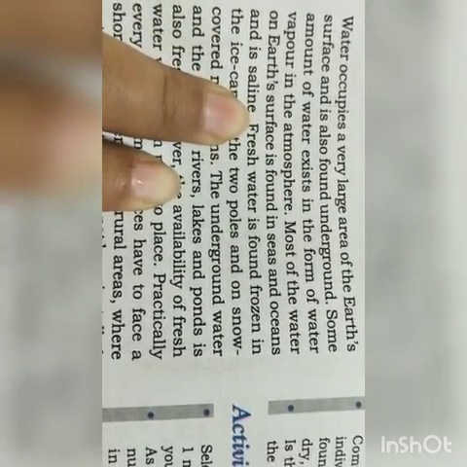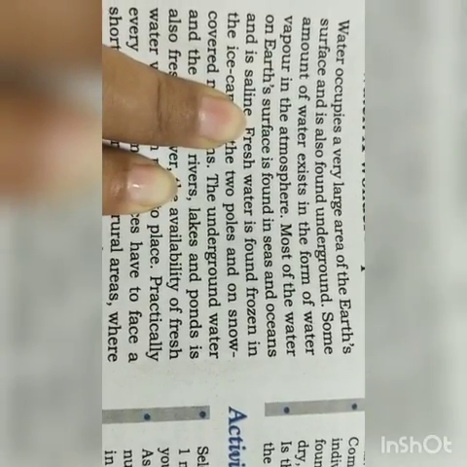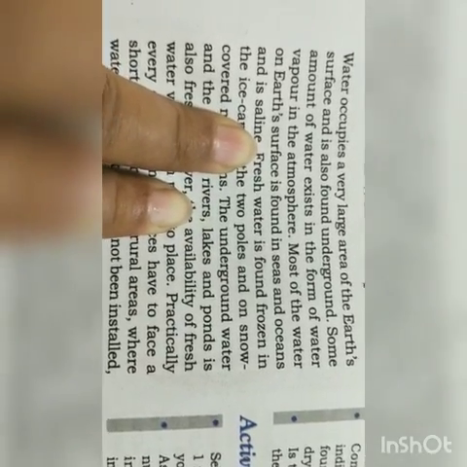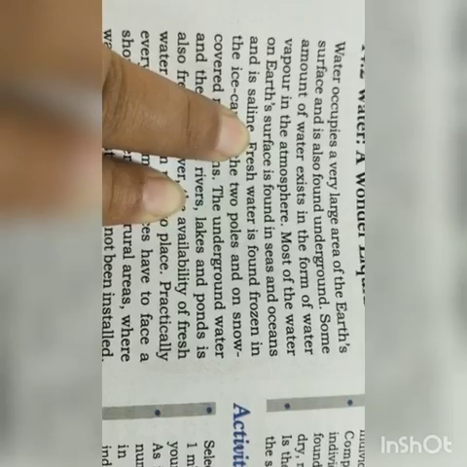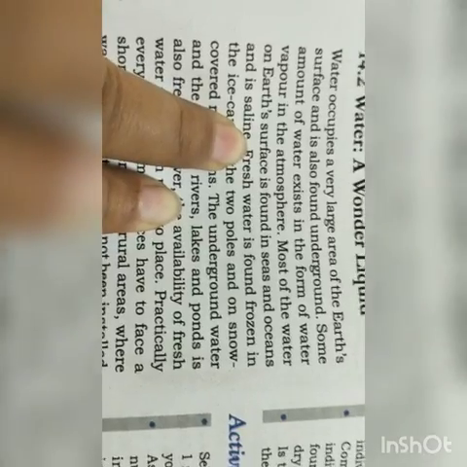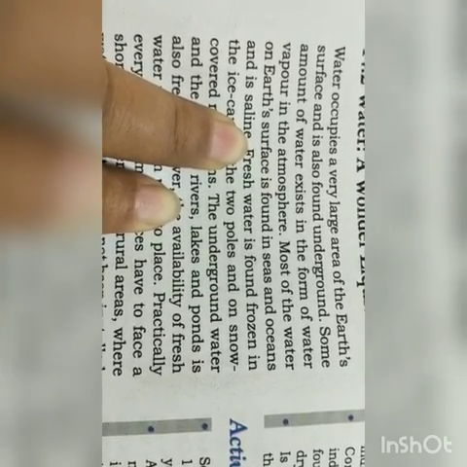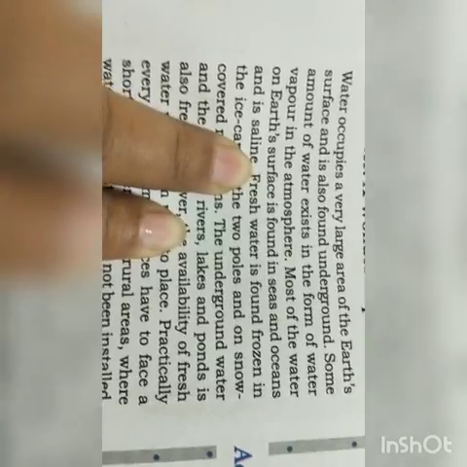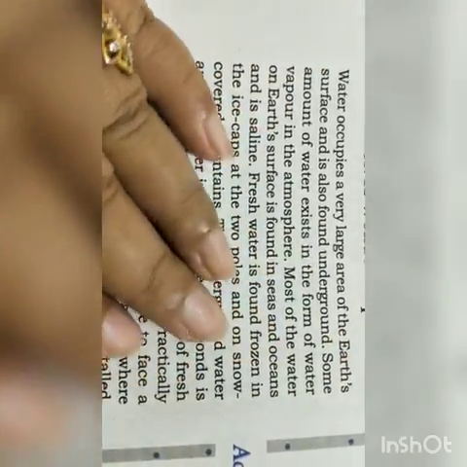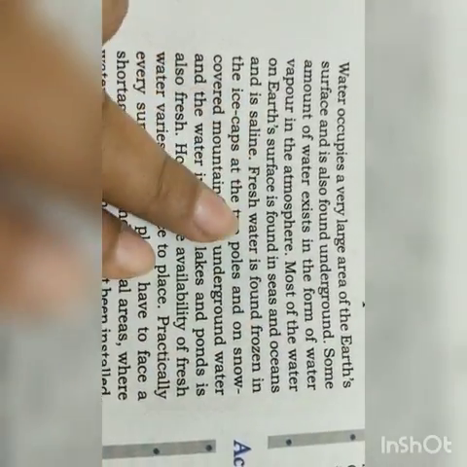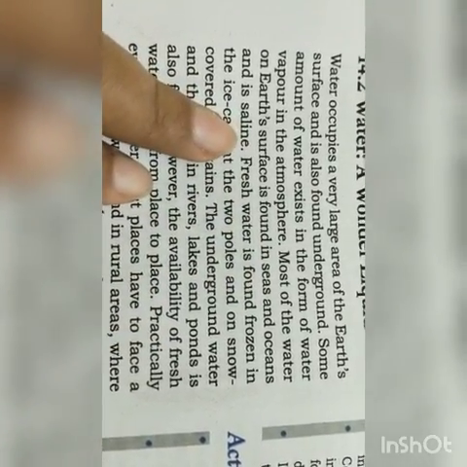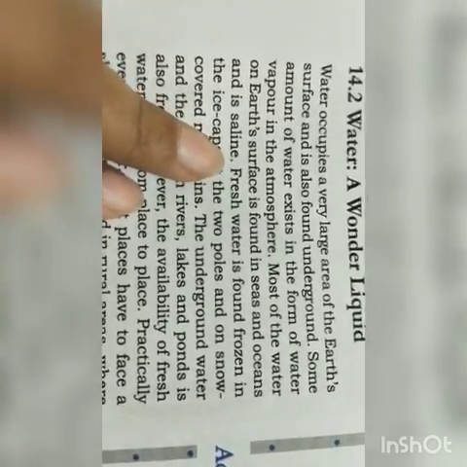So water occupies a large area of the earth's surface, and you will find water underground, that means under the soil also. Some amount of water exists in the form of water vapor, so some amount of water is present in the air, that is the water vapor in the atmosphere. Most of the water on the earth's surface is found in seas and oceans and is saline. Saline means it is salty in taste.